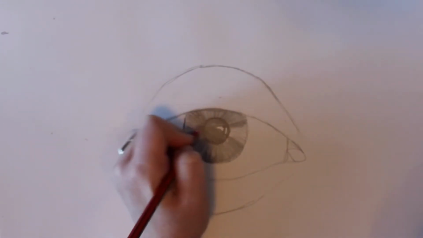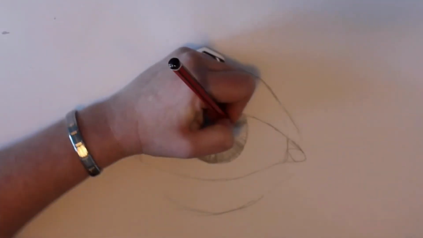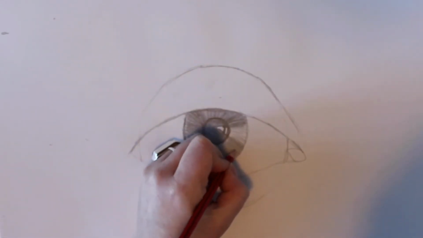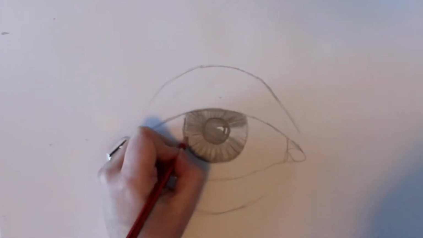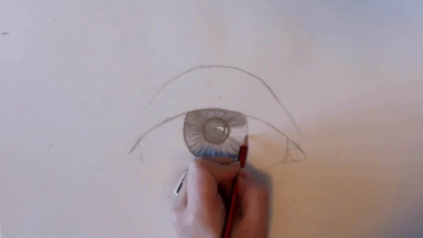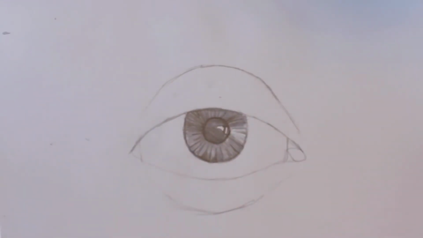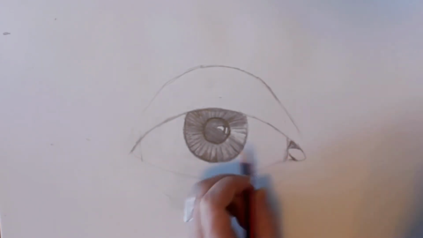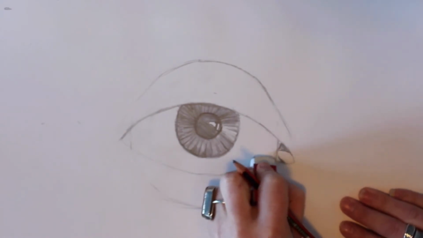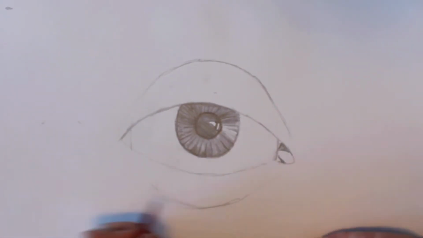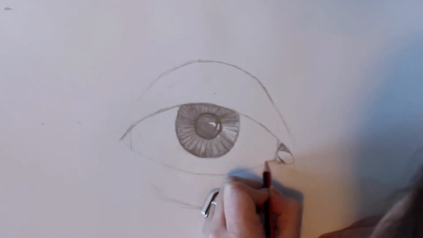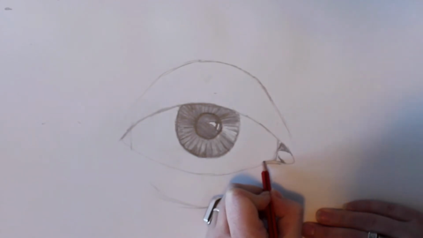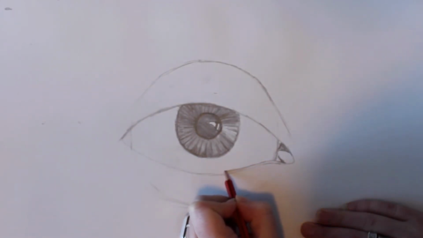And again, it tends to be darker just underneath your eyelid because that's where the shadow is cast. Okay, so I'm just going to darken this area here slightly. By adding some different tones to it, it'll start making your work look really realistic and a lot more 3D.